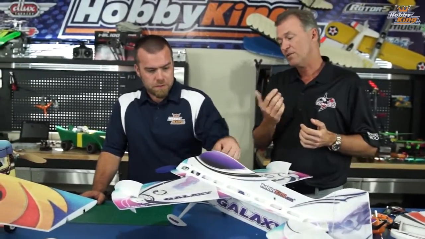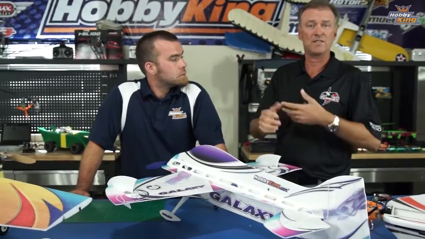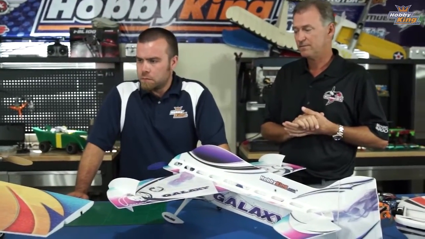And as you're trying to fly anything straight and make it look good, it looks terrible. It is a colossally bad idea to make a 3D plane tail heavy. Period. Nose heavy, it will fly straight a little better, but it doesn't really 3D as well.